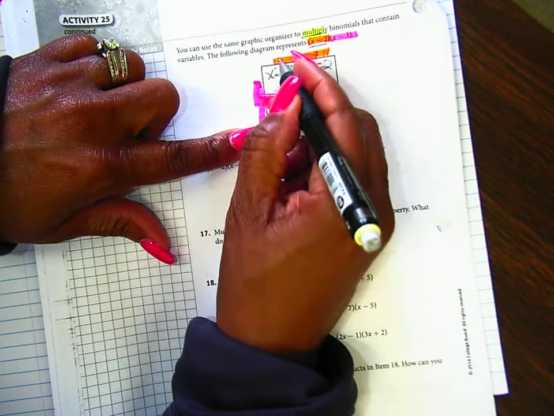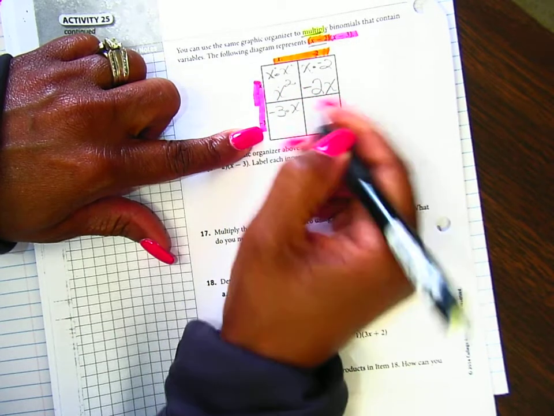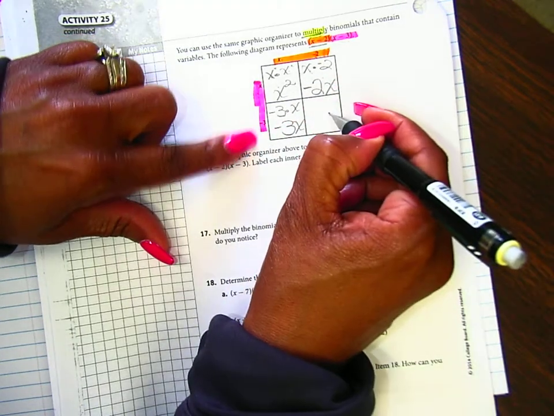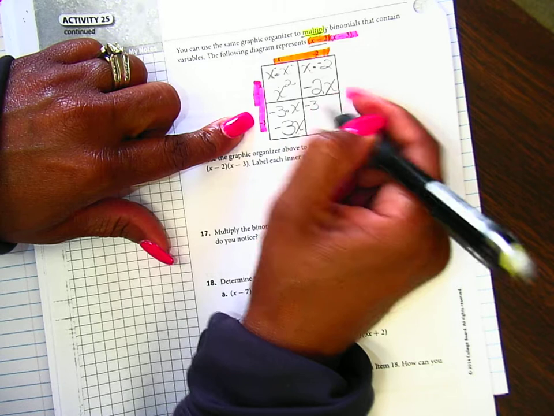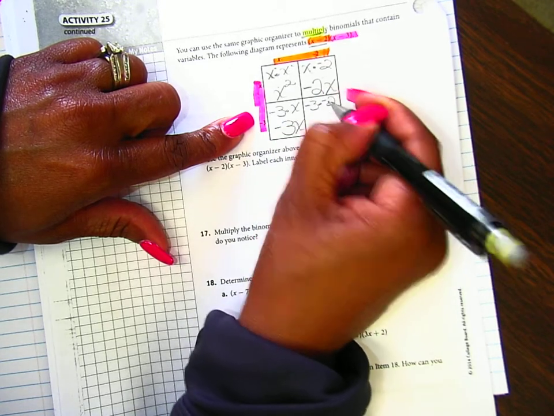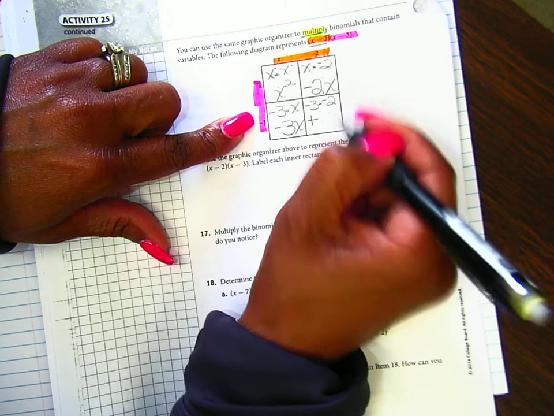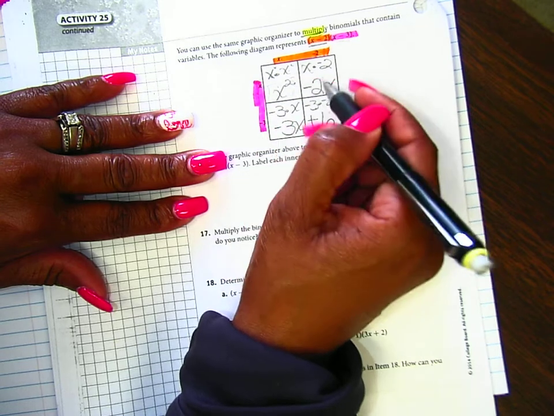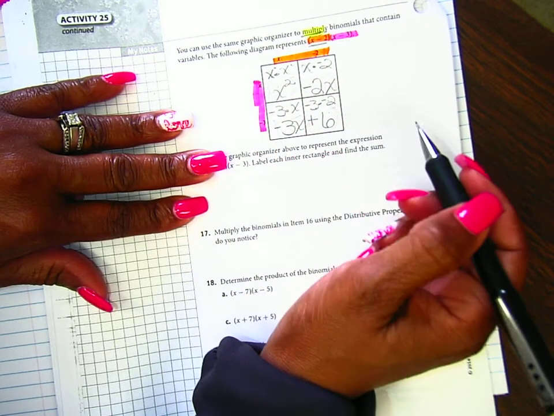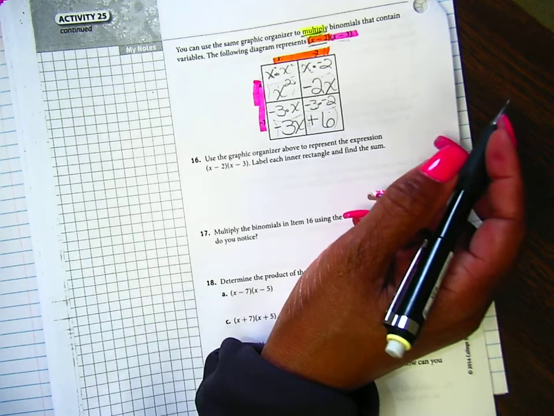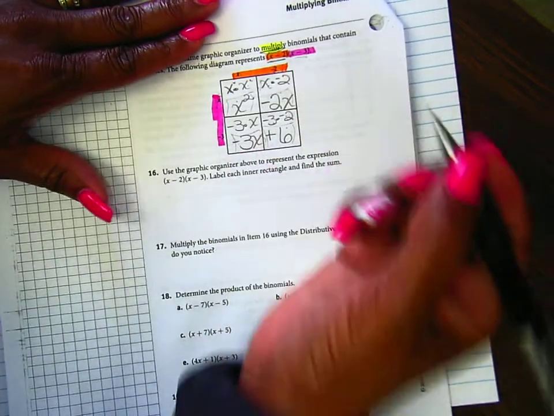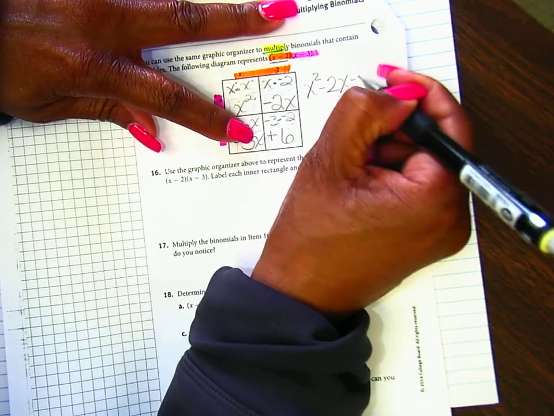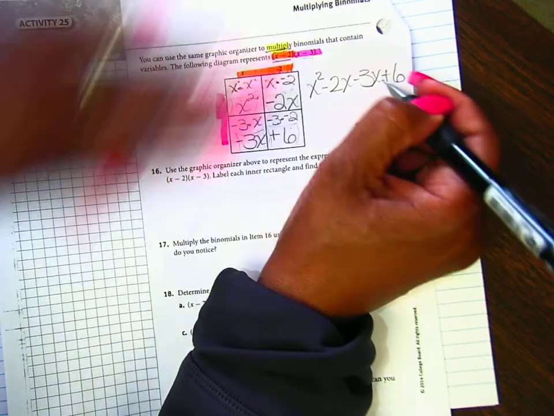Now we're going to say negative 3 times x. So negative 3 times x is just negative 3x. Here, we're going to say negative 3 times negative 2. A negative times a negative is a positive. 3 times 2 is 6. We have now, right here, 1 term, 2 terms, 3 terms, 4 terms. And you probably said, do we have like terms? Of course. Let me write this out horizontally. So we have x squared minus 2x minus 3x plus 6.